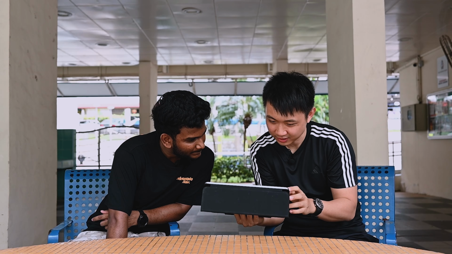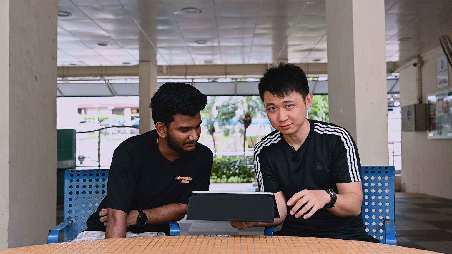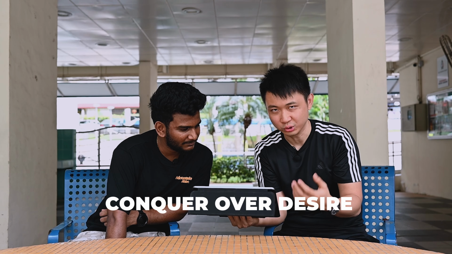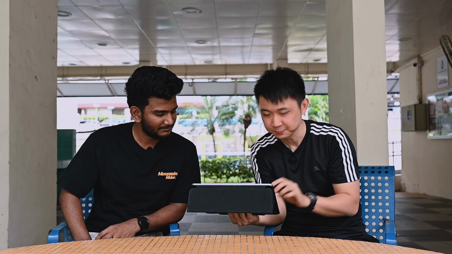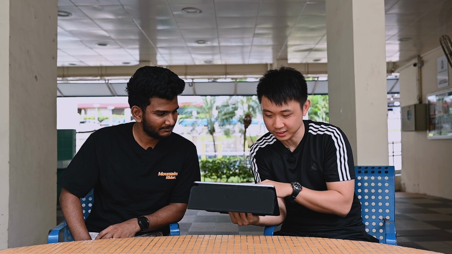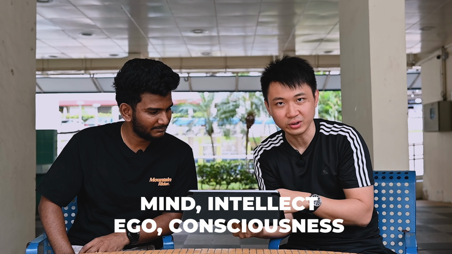Okay, so research here. The mouse under Ganesha's foot resembles that Ganesha has conquered desire. And you can see that Ganesha has four arms, which resemble four attributes of the body: mind, intellect, ego, and consciousness. Alright, that's where we leave it for you guys.